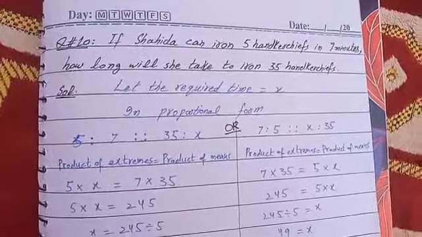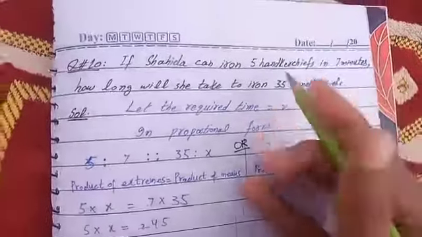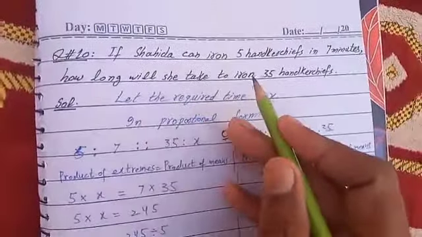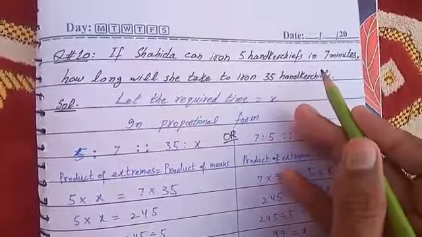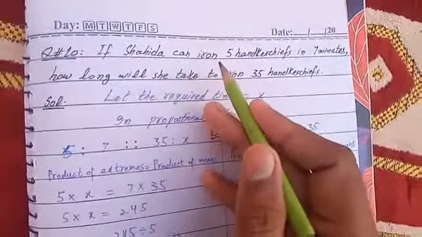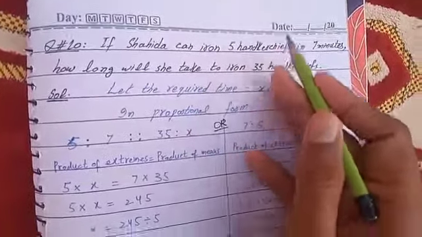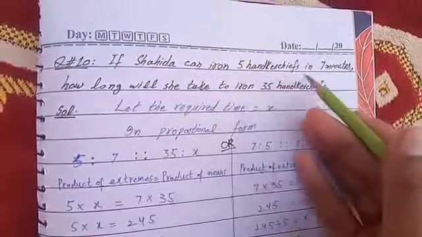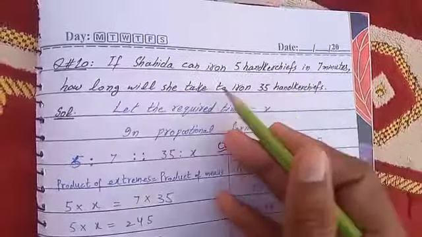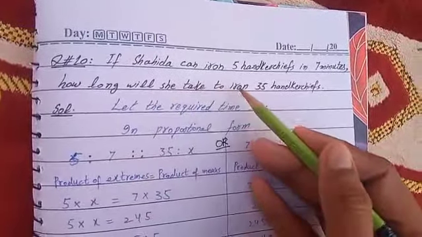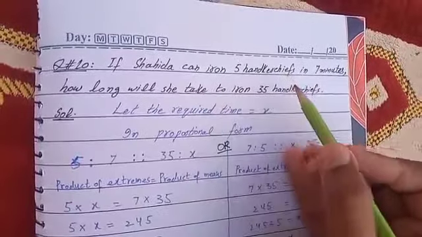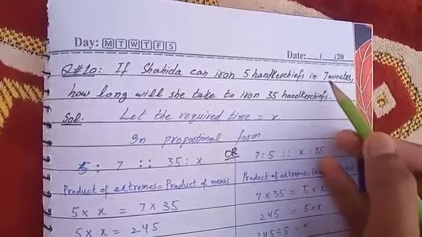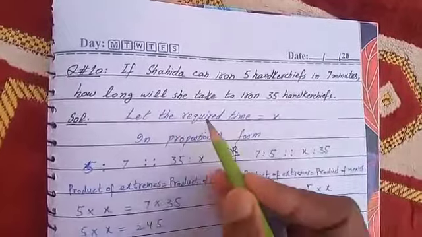Now question number 10 is written as: if Shaida can iron 5 handkerchiefs in 7 minutes, how long will she take to iron 35 handkerchiefs? That is to say, she irons 5 handkerchiefs in 7 minutes, and for 35, how long will she take to iron? So the number of handkerchiefs is repeating and time is given as a single time. So let the required time be x.